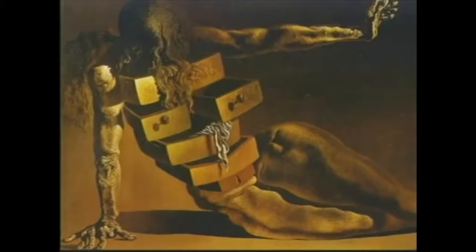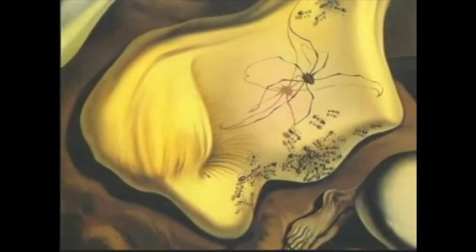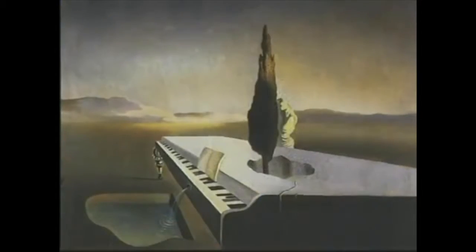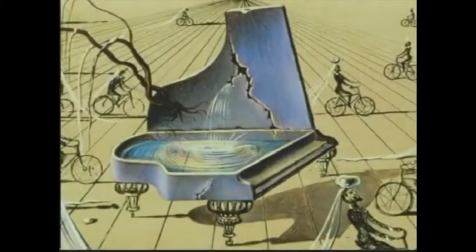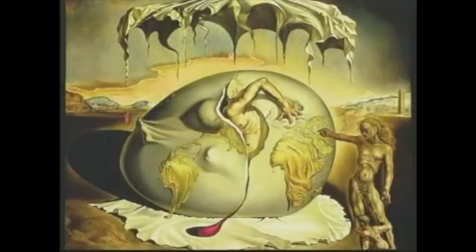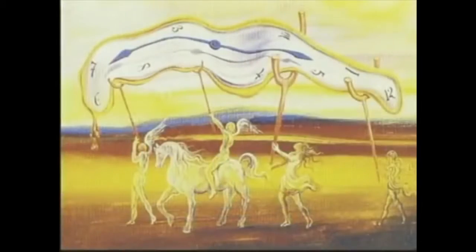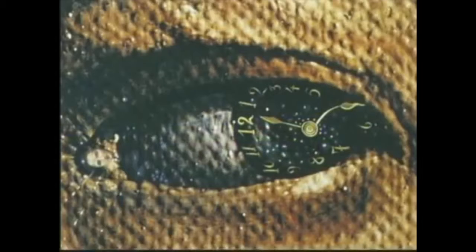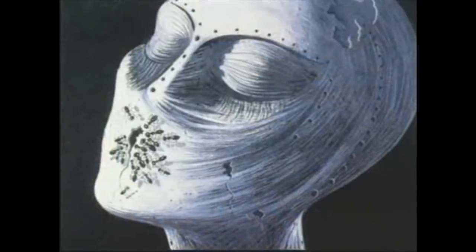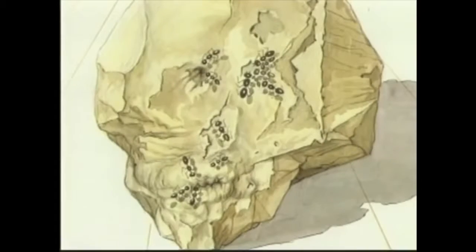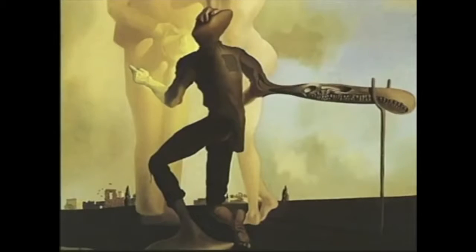Dali had many symbols that reappear often in his works, including grand pianos, egg-shaped objects, watches, ants, and crutches.